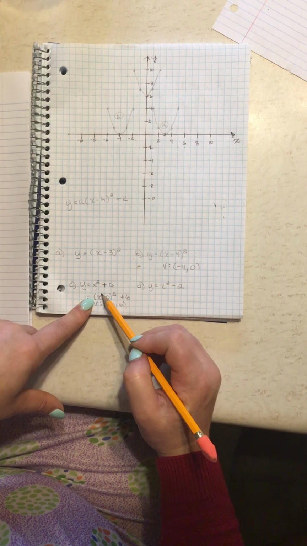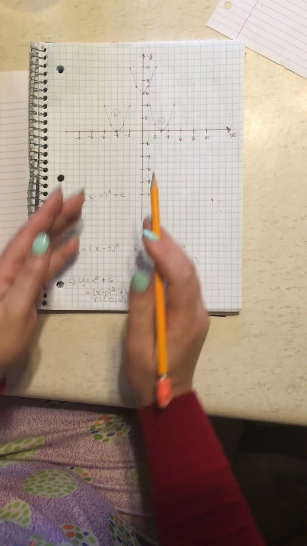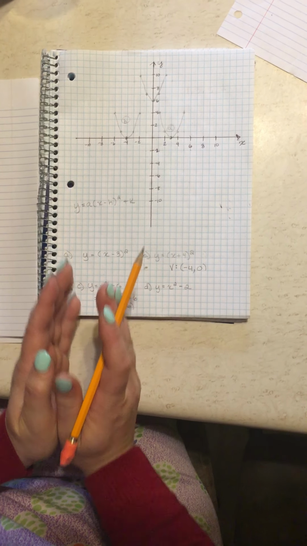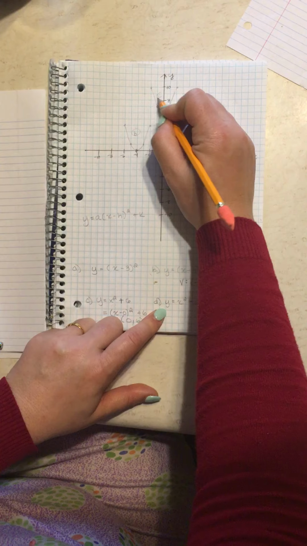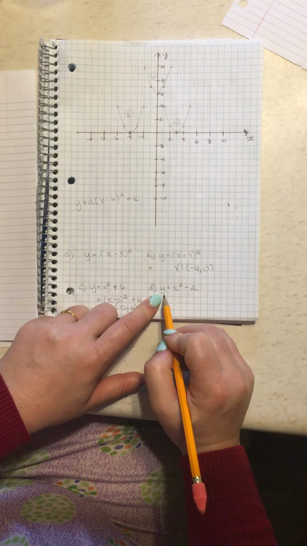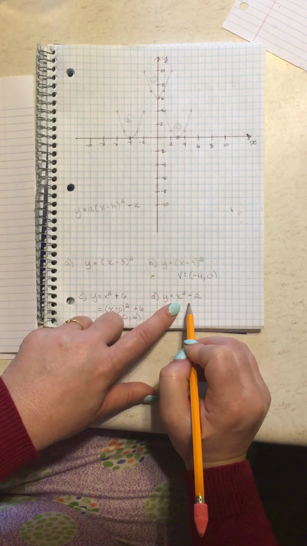This is our translation now. We took our parent graph and we shifted it 6 units up, right? So let's look at, that was our C graph right here. So let's look at our D graph right here. y equals x squared minus 2.